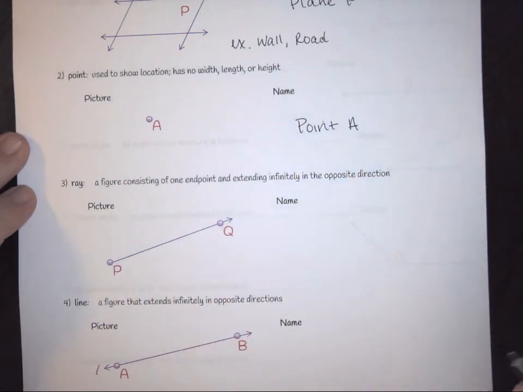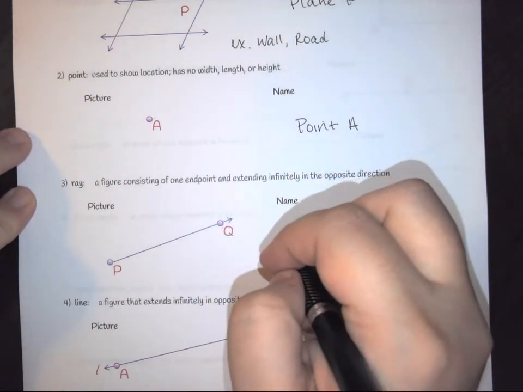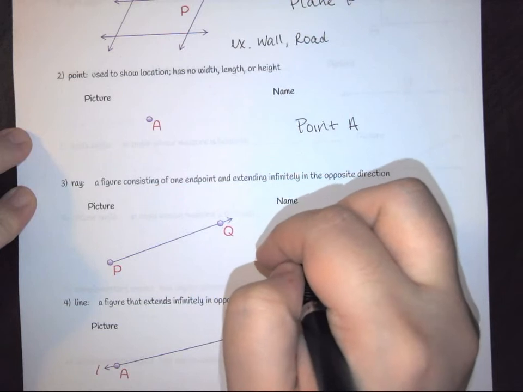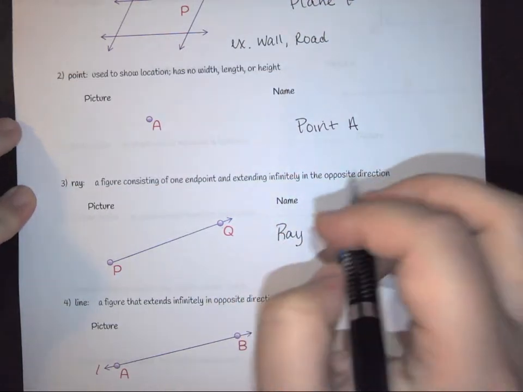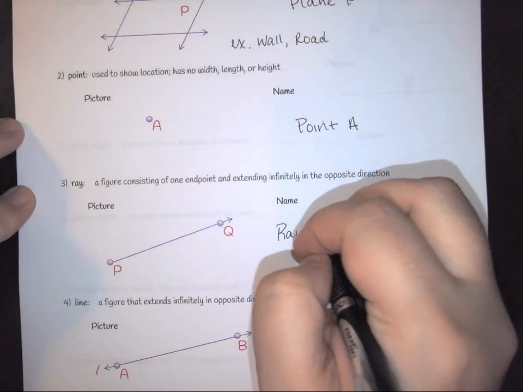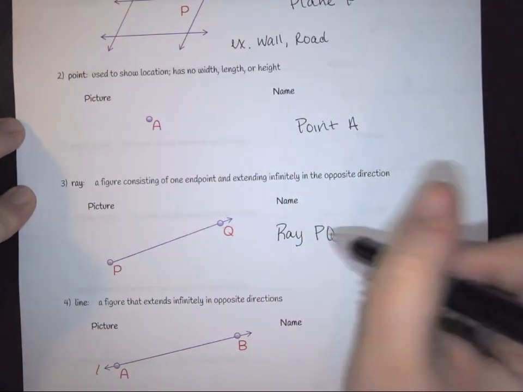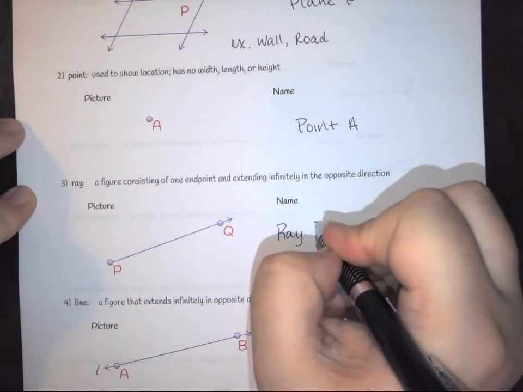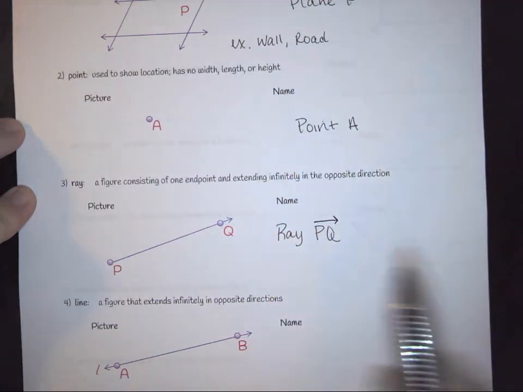And so when we go to name this, we would name it as ray PQ, so we're going to use our capital P, capital Q. Above that, we have to signify an arrow, and we're signifying it in the direction that it goes.